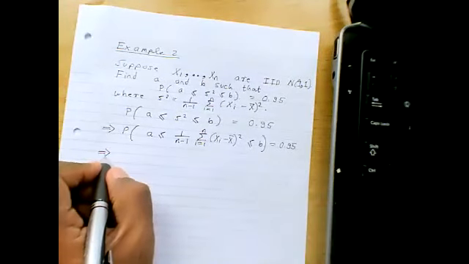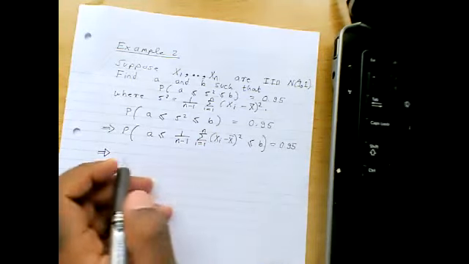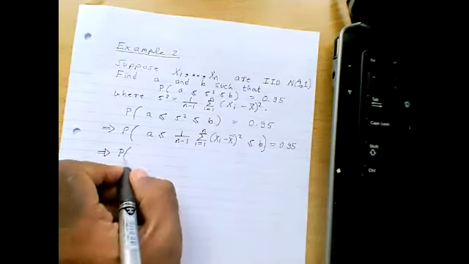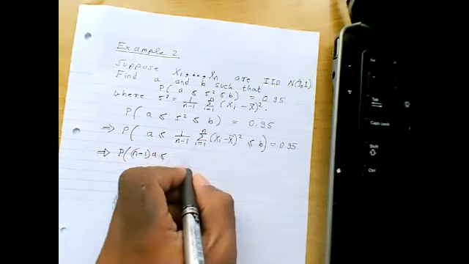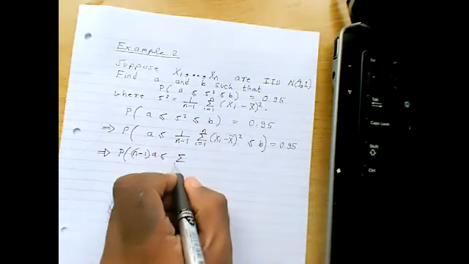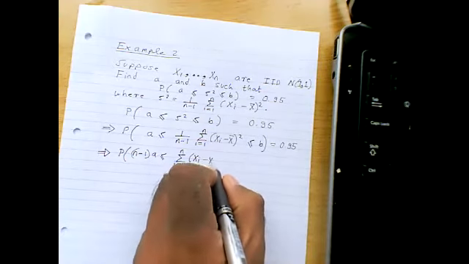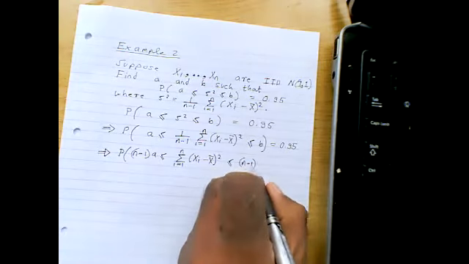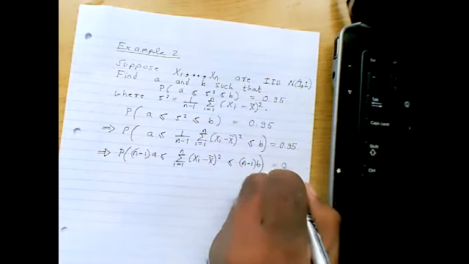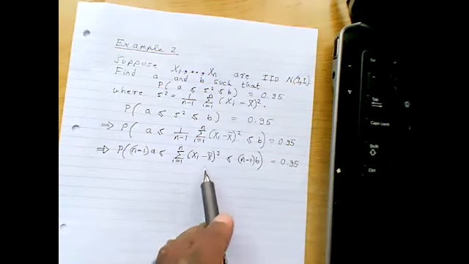And this is the same as saying that I'm going to multiply everything by n minus 1. So this is going to be... all right. Okay, you see what I've done? The next thing I'm going to do is divide by sigma squared.